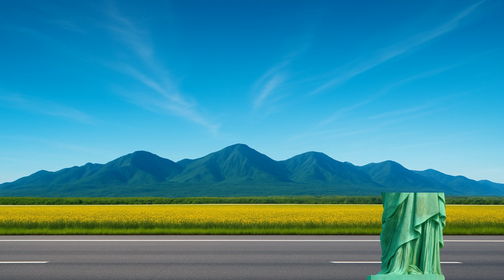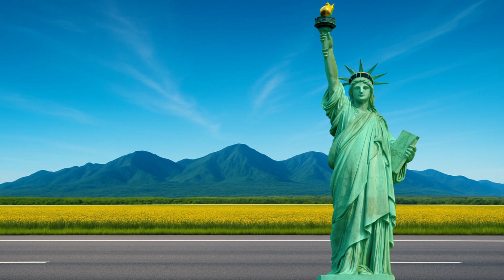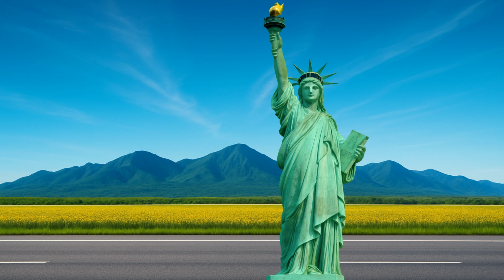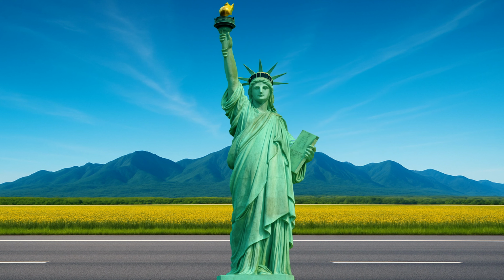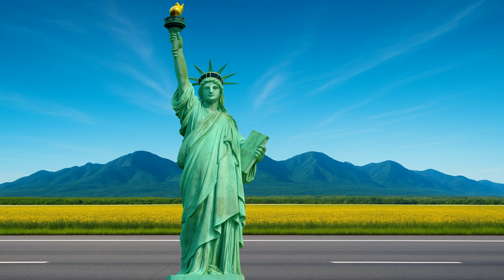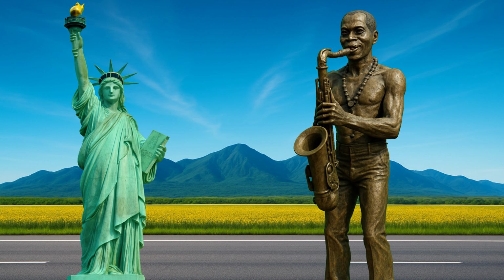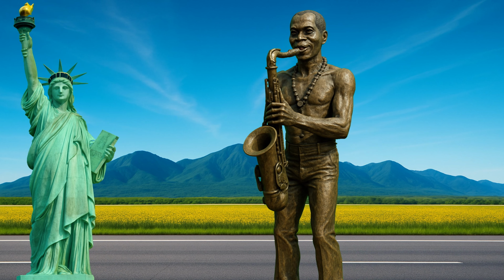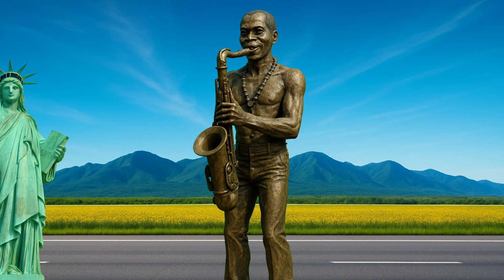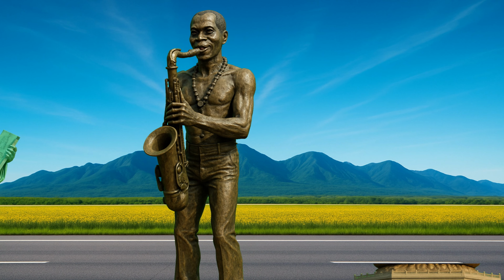Statue of Liberty, a gift from France to the United States in 1886. This colossal neoclassical sculpture symbolizes freedom and democracy. Fela Kuti, known as the Liberation Statue, stands in Lagos, Nigeria. The statue symbolizes Fela's enduring spirit of resistance and cultural pride.